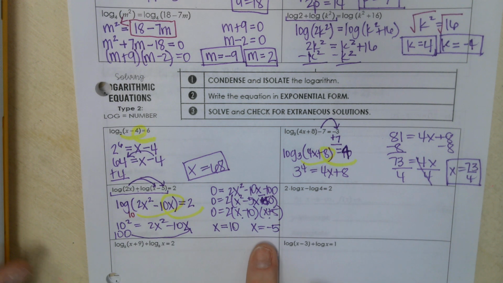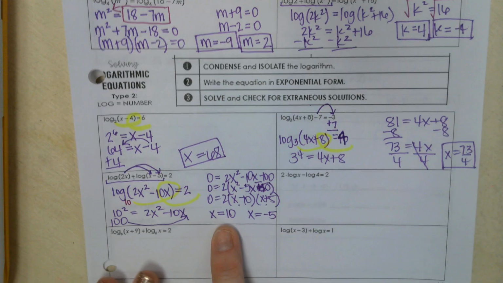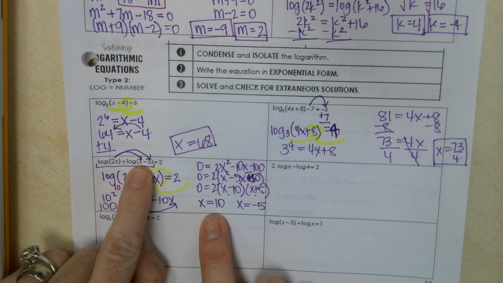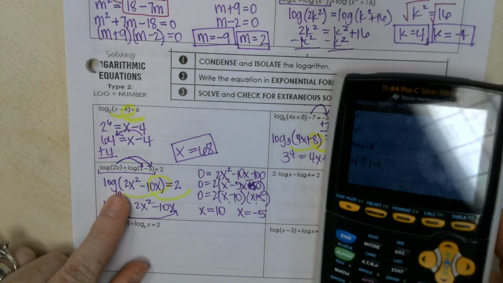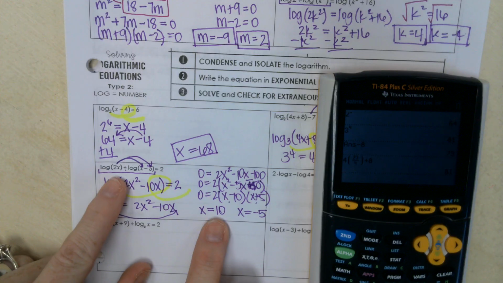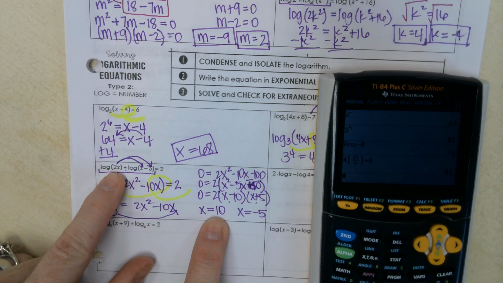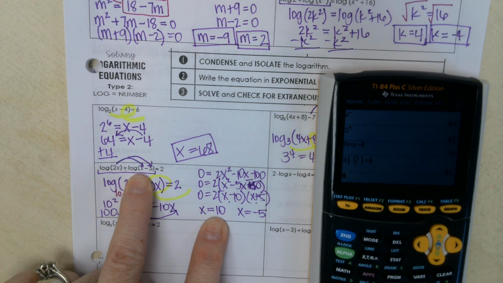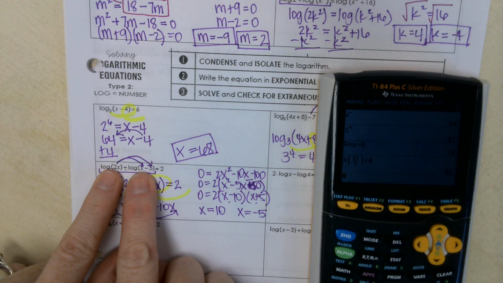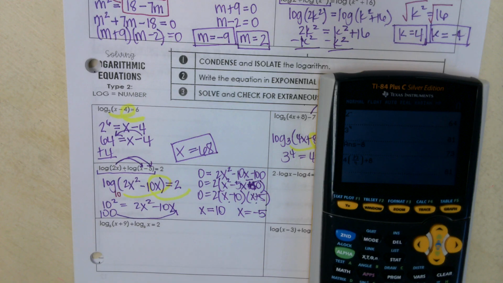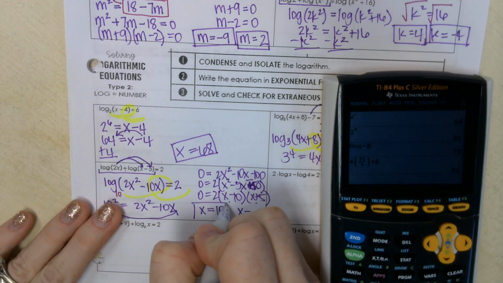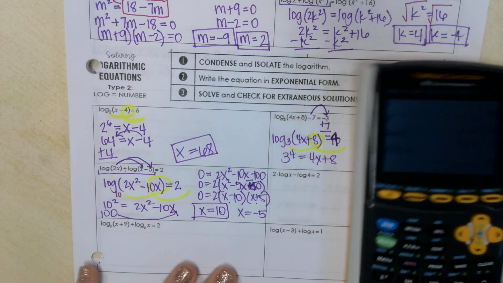Okay? So I am taking each one of my solutions and I'm plugging it back into the original. Okay? So we know 2 times 10 is 20. That one's good so far. And 10 minus 5 is 5. That still gives me positive numbers. Okay? So 10 is a solution.